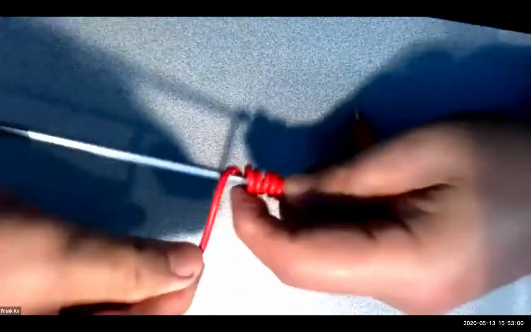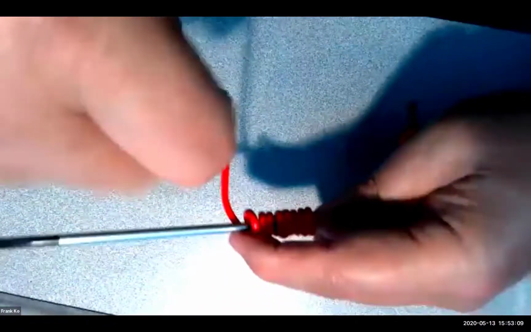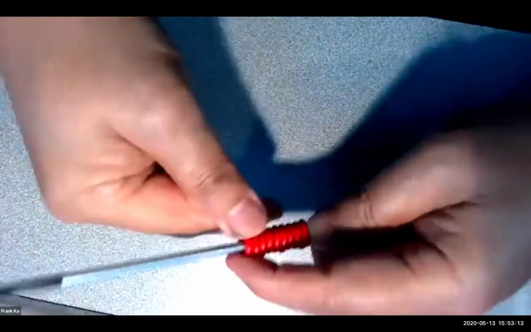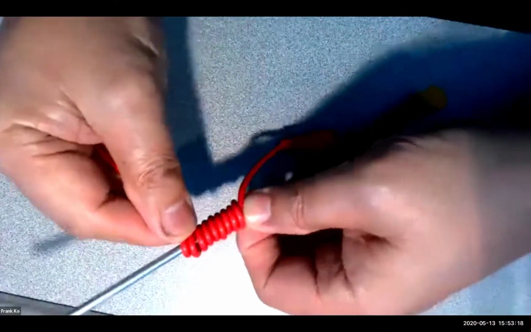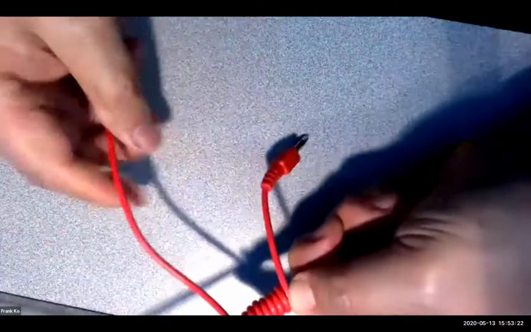Loop, loop, loop, loop. I've got to make consecutive loops, nice and tight, consistent size loops, consistent spacing between the loops, like so. So now, do I have loops around this particular screwdriver? And I've got both ends of my wires hanging out here, yes?